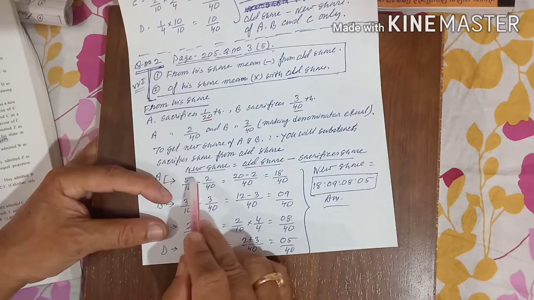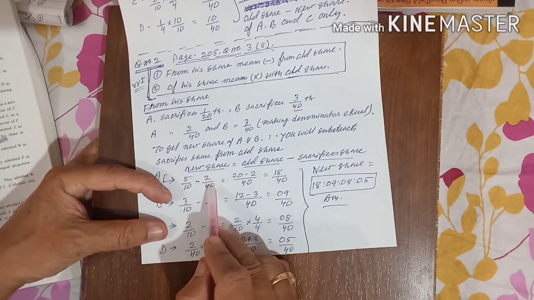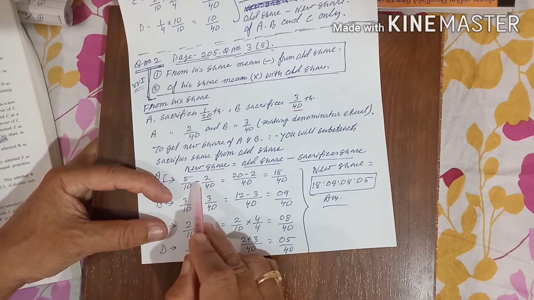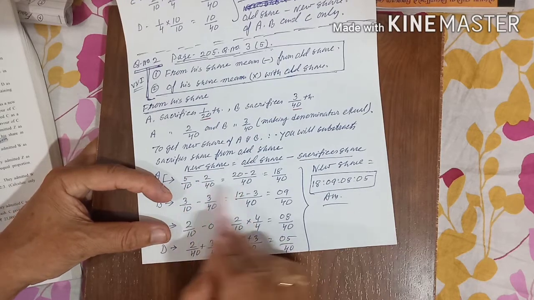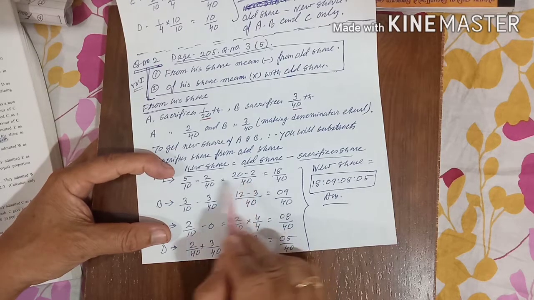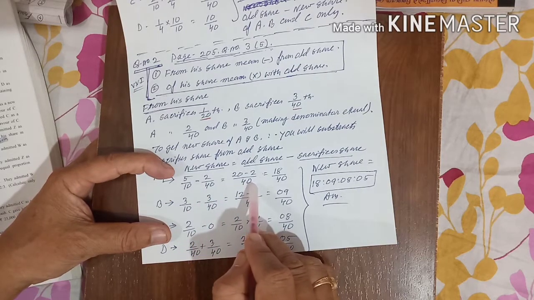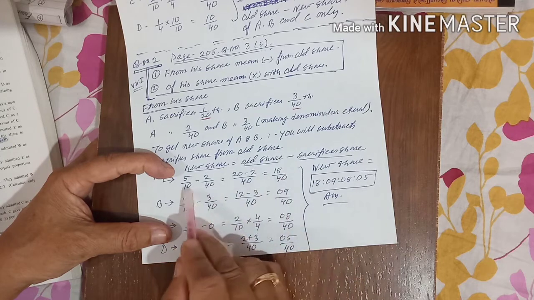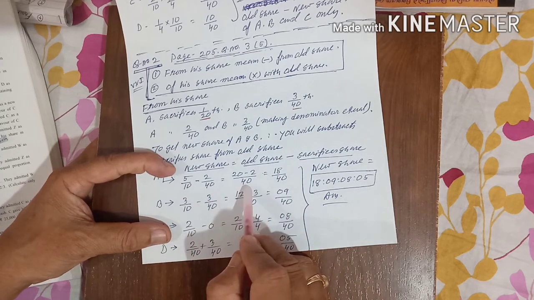So I will deduct: A is sacrificing 2/40. So 5/10 minus 2/40, I already told you how to solve it. You will get 18/40, because the LCM of 10 and 40 is 40.